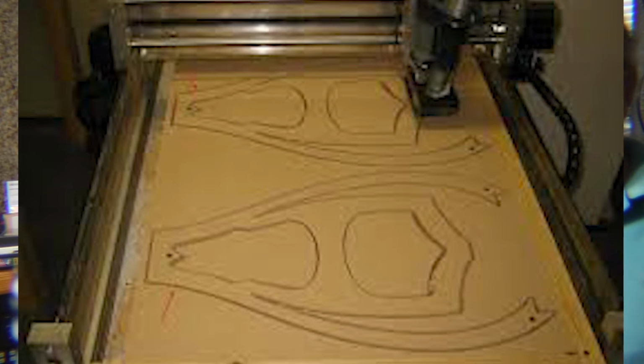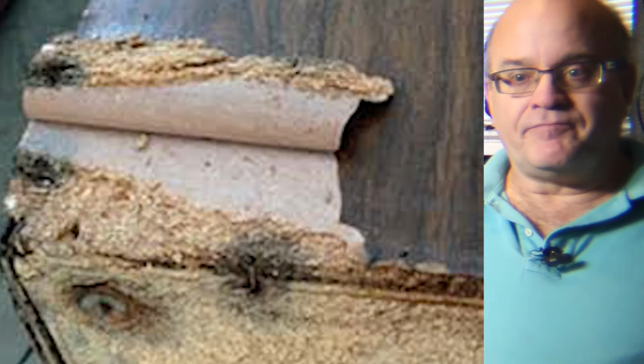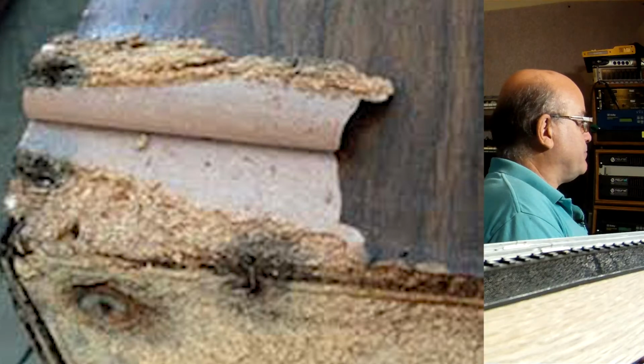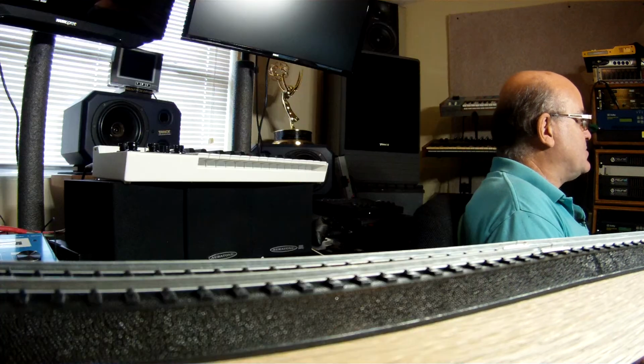The main drawback to MDF is that it doesn't like to get wet. If it's not sealed correctly and it gets wet, it'll swell up and split. If you've ever seen cheap furniture that has gotten wet, you have likely seen this in action.